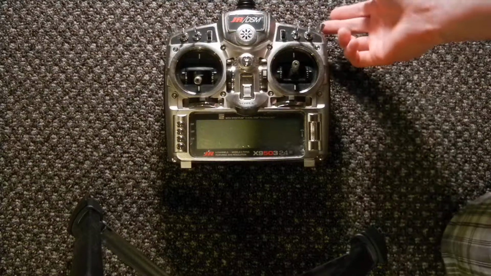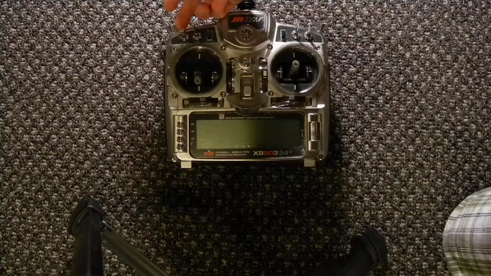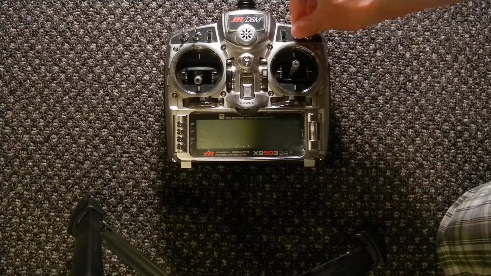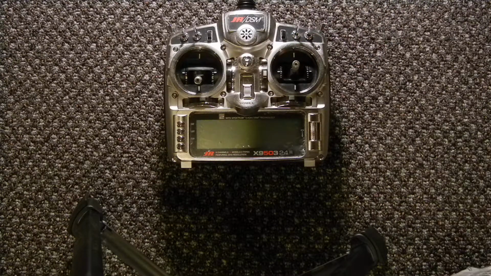And this is throttle hold back here. And this is your timing switch right there. And aux 2, which is 3 switches, but we're not going to talk about aux 2 at all. So let's start with the video.